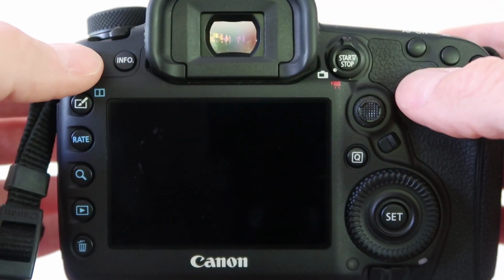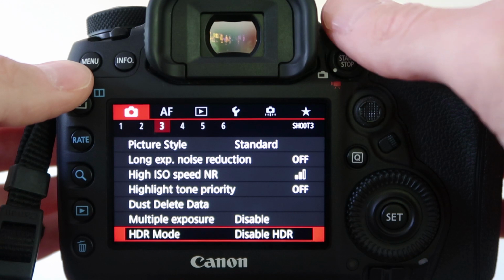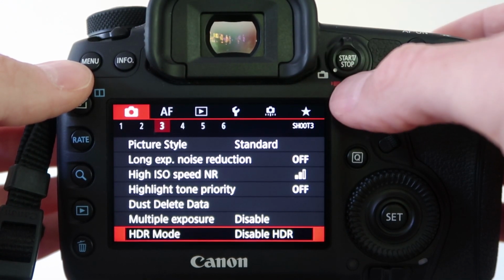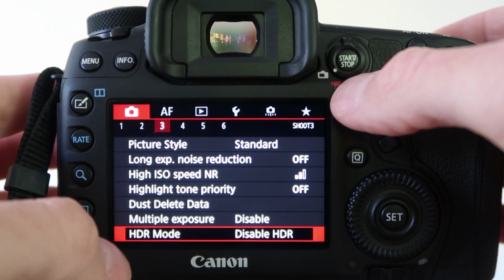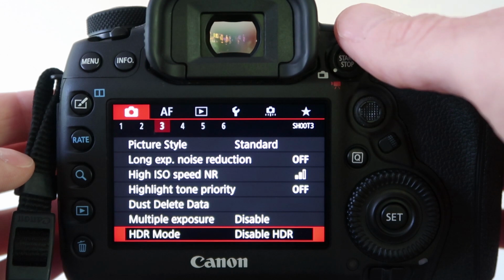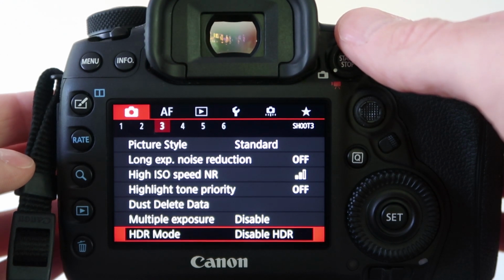First of all, go to the menu and make sure that you've got your selector over here set to photo rather than video mode. If you're in video mode, you won't see some of these options, HDR mode being one of them. So if you don't see the HDR mode, make sure that you're set to photo mode over here.